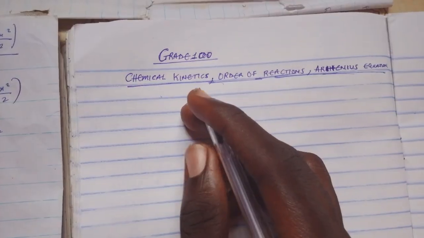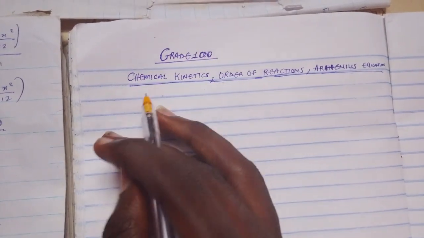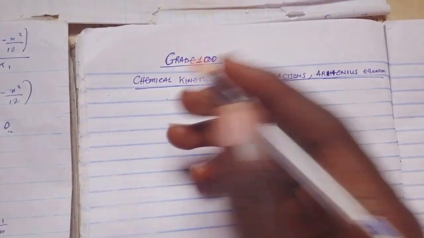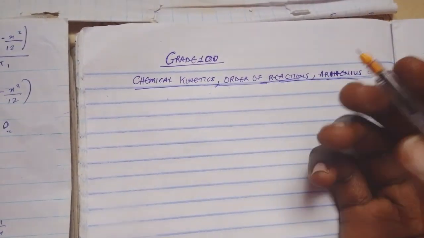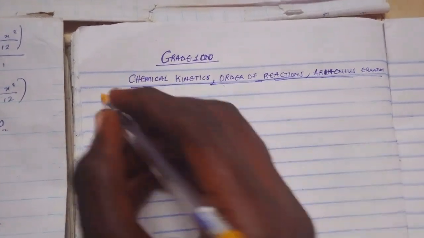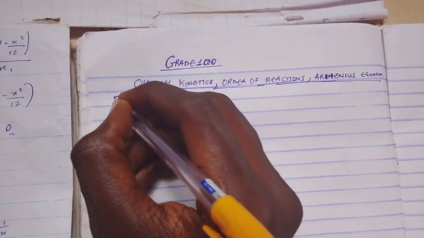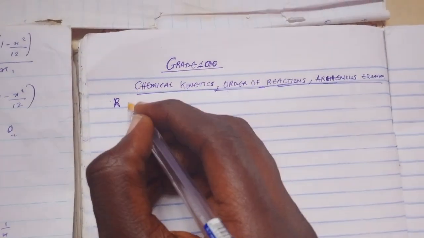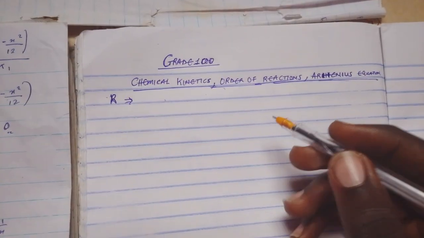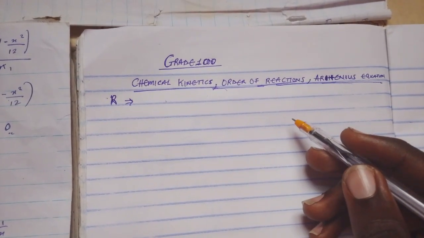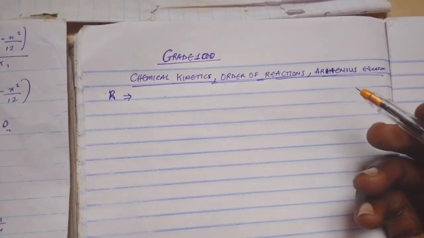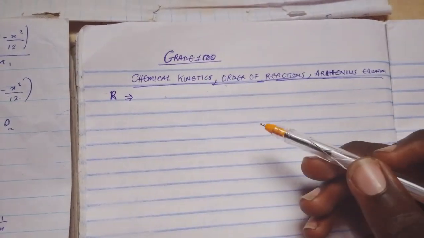So basically, let's start with chemical kinetics. First things first, chemical kinetics deals with the rate of reaction, the rate at which a reaction occurs. The rate of reaction is denoted by R, and it equals the change in the concentration of a reactant, or let's say a product, with respect to time. So it's just the rate of change of reactant or product with respect to time.